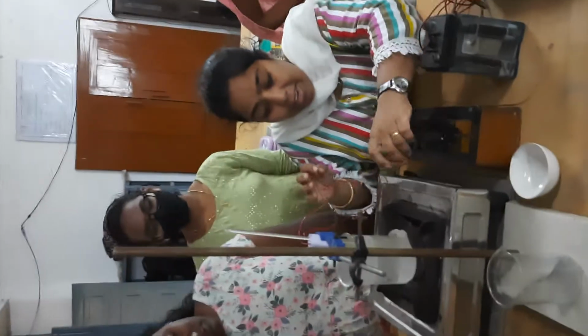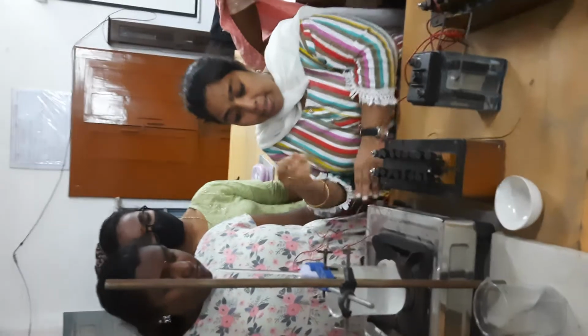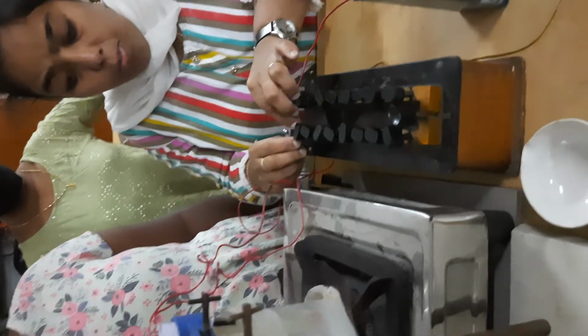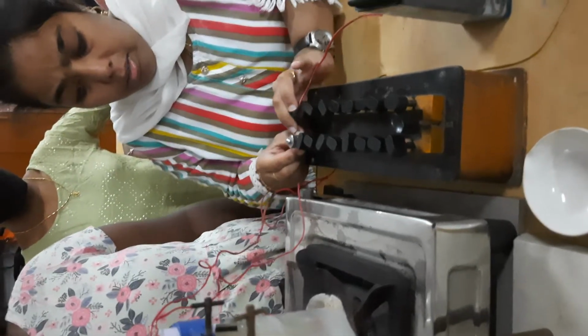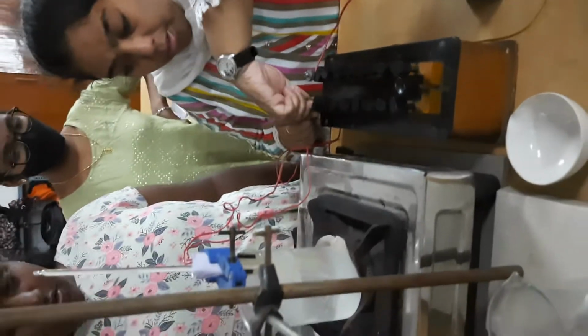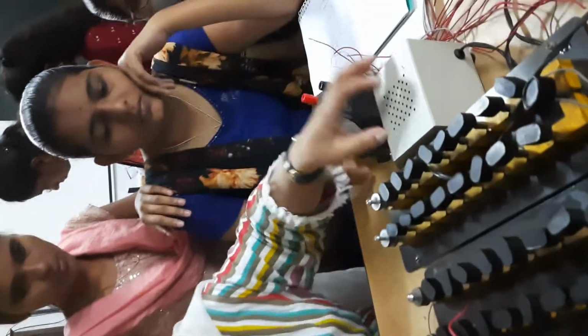So I take the negative end of the diode and connect it to the end of the resistor. Is it clear, Sumaya? Yes, ma'am. Next, positive of the diode goes to the ammeter positive. Now I take my positive and connect it to the ammeter positive. So this is my ammeter positive.